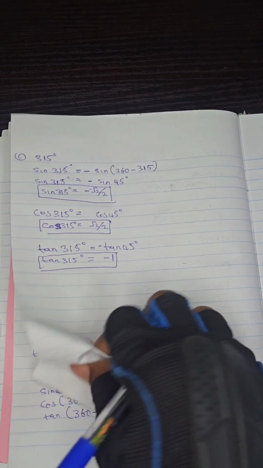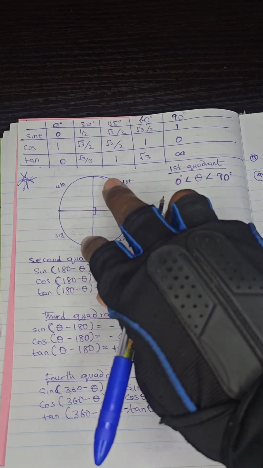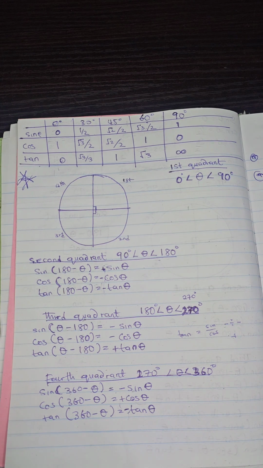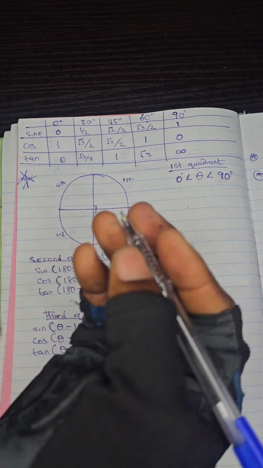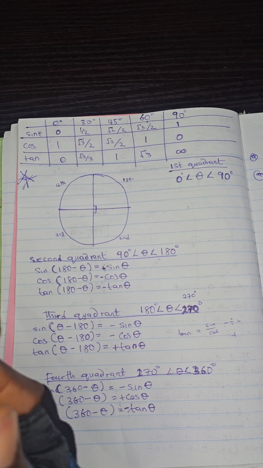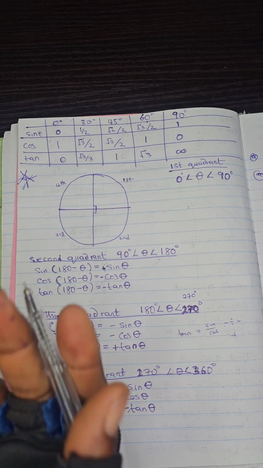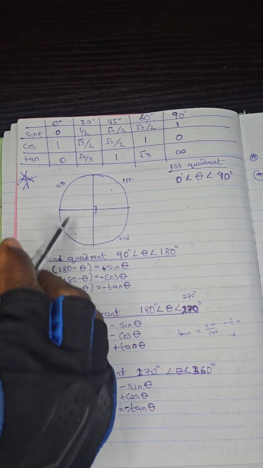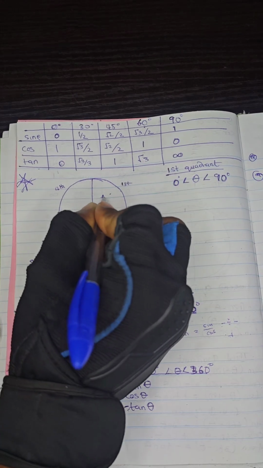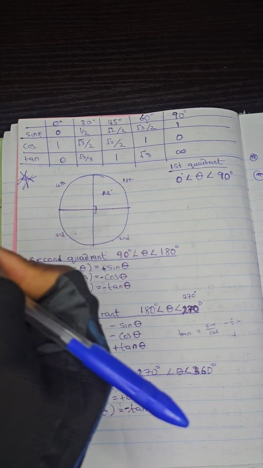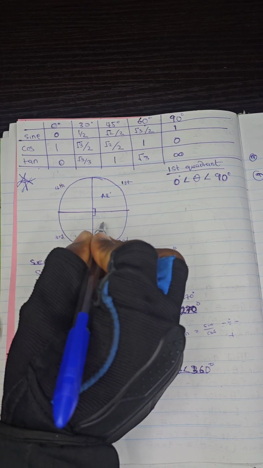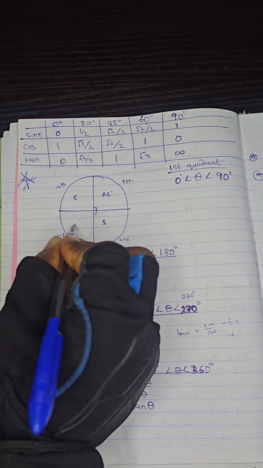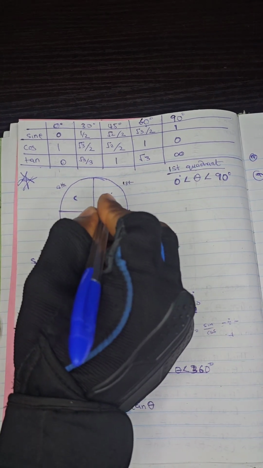So this is how you solve for angles above 90 up to 360 using these formulas. Now something that will confuse you is, how do you know which of them is positive? I have something I brought that I will teach you, and you need to remember it. Remember it when you draw the quadrants: first quadrant, second quadrant, third quadrant. I will call this place O, which means all of cos, tan, and sine. I'll call this place sine, this place cos, and this place tan. So let me just replace it here.